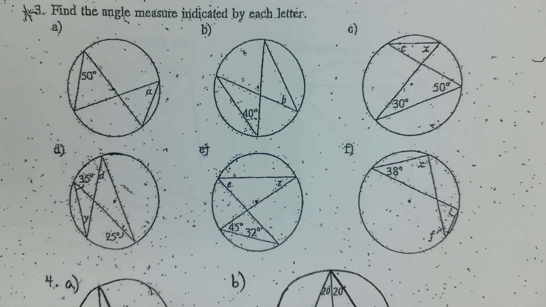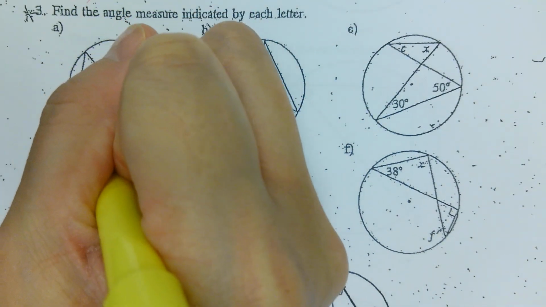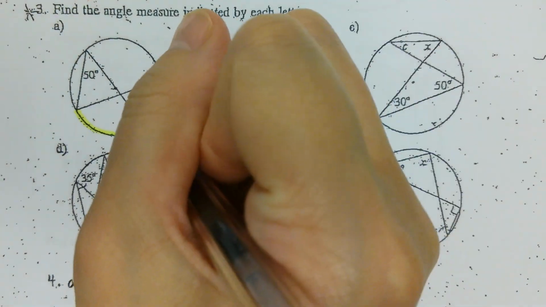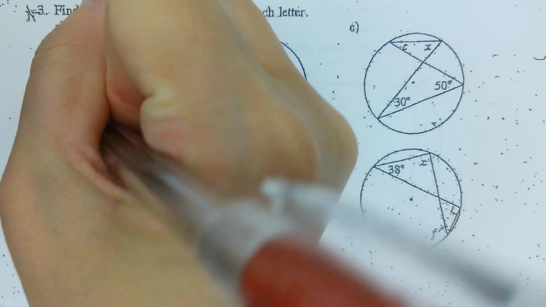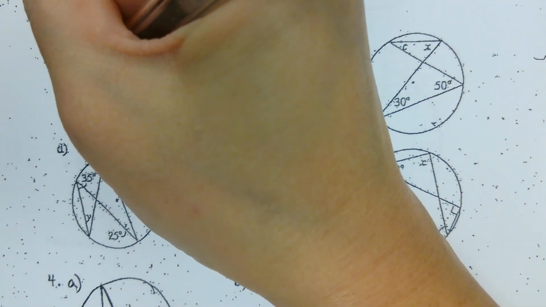Okay, so let's take these up together. With all of these, the most important thing is to draw the arc first. Draw your arc. So in this case, I'm going to draw my arc right here. All right, that's my arc. That means this point and this point, I'm going to draw across to my circumference.